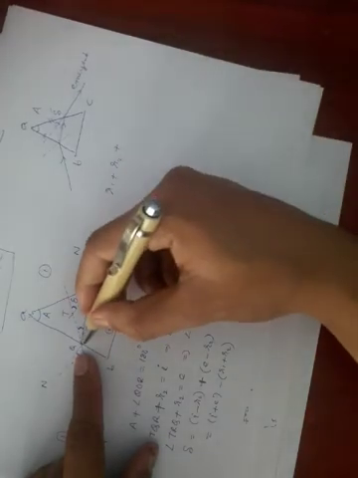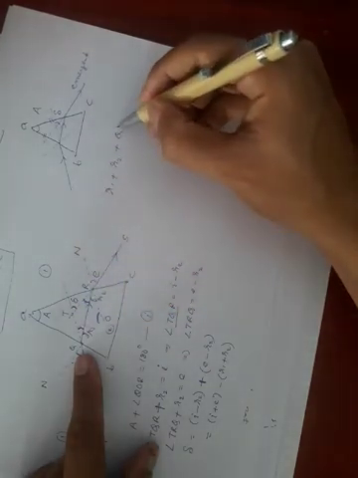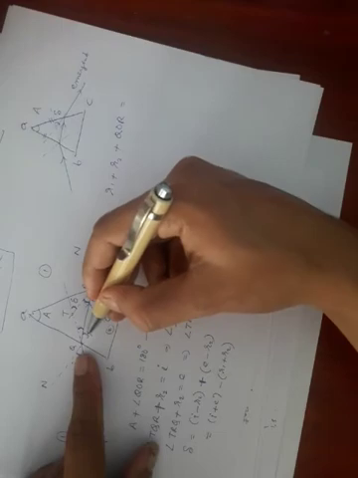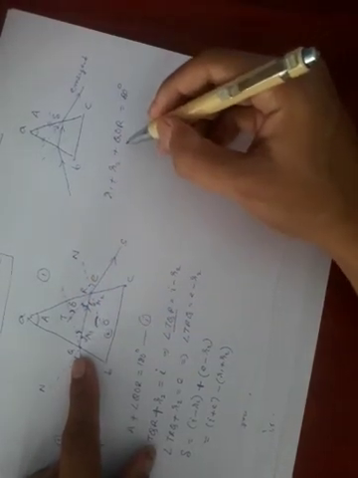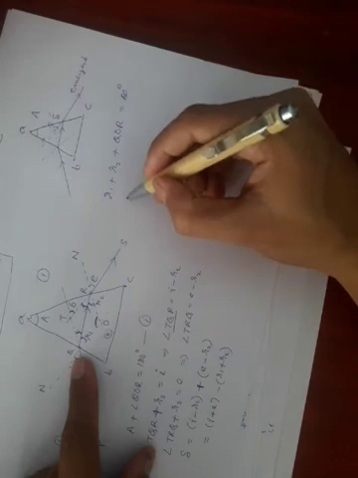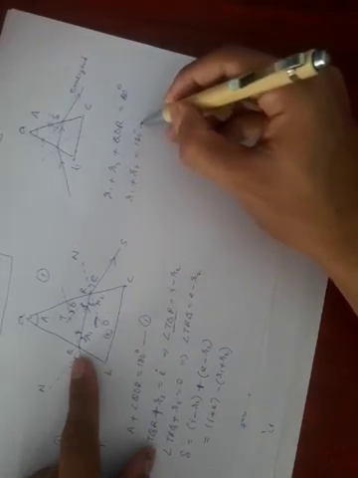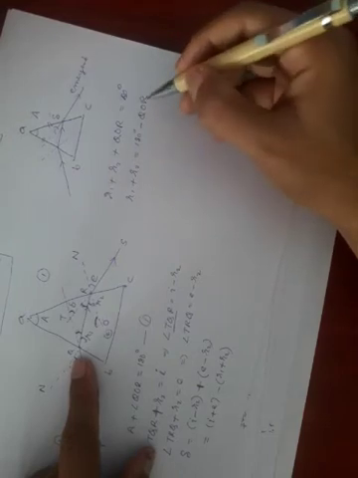Or just say QOR here. In this triangle, the sum of the three angles is equal to 180 degrees, it's okay. So this will give you R1 plus R2 is equal to 180 degrees minus QOR here.